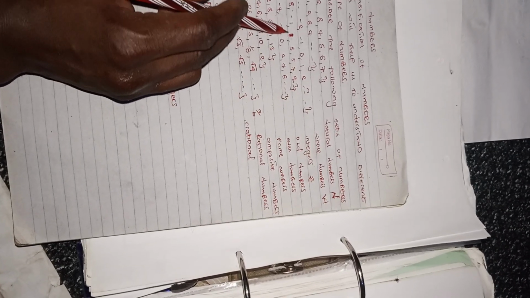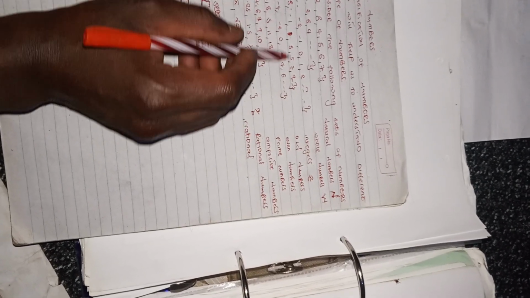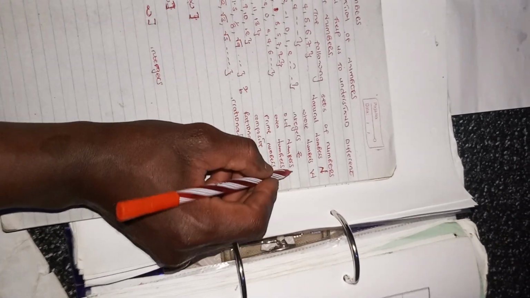So I've realized that from the set of integers, if I'm skipping one number in the middle, or if I pick any number in the set of integers, excluding those numbers which are divisible by 2, then that's the set of odd numbers.